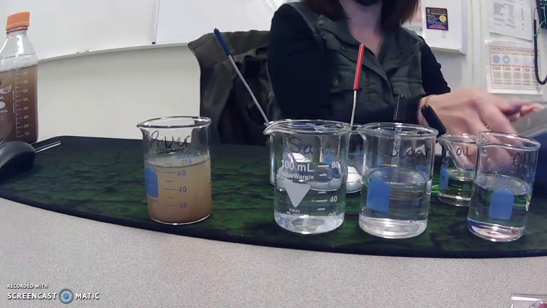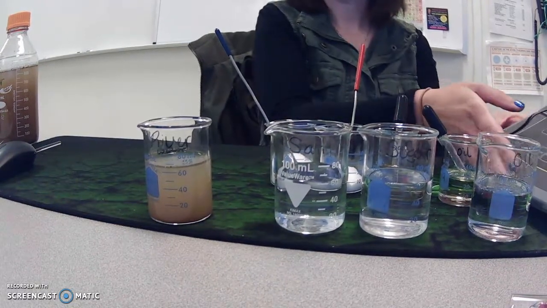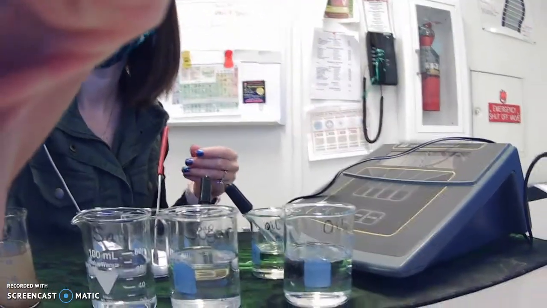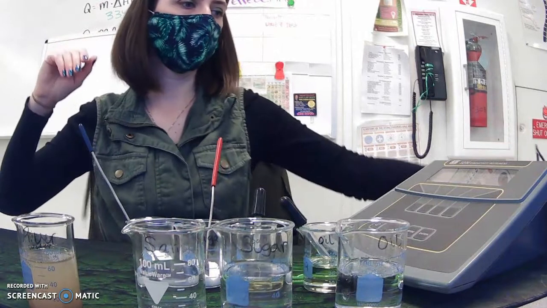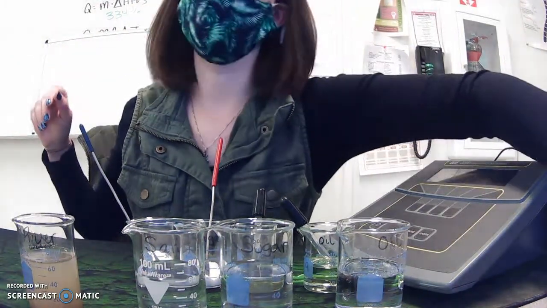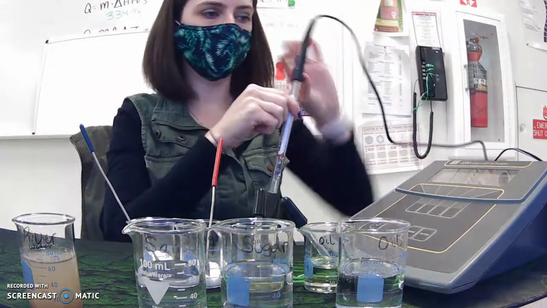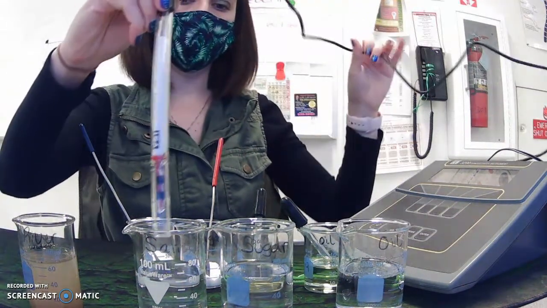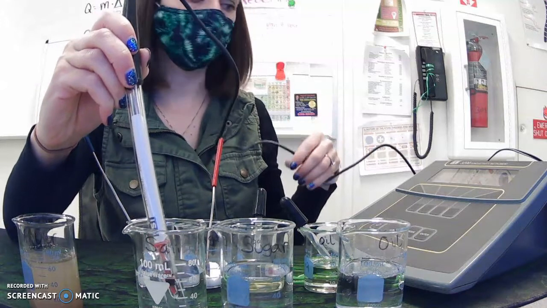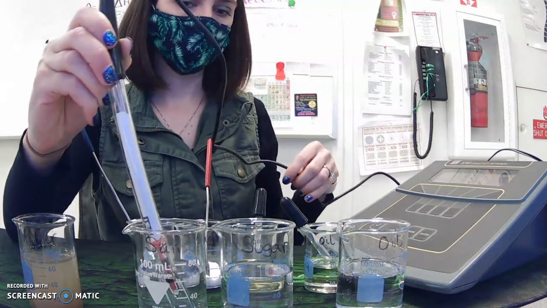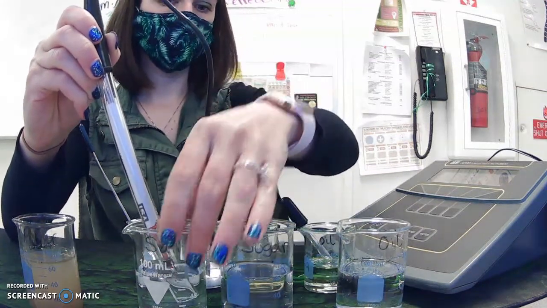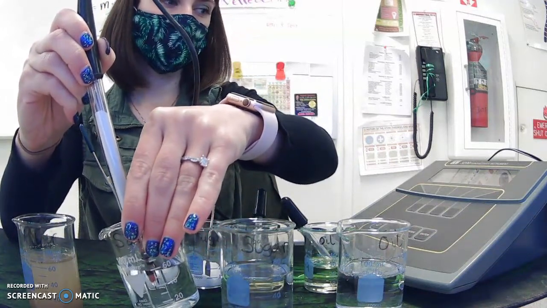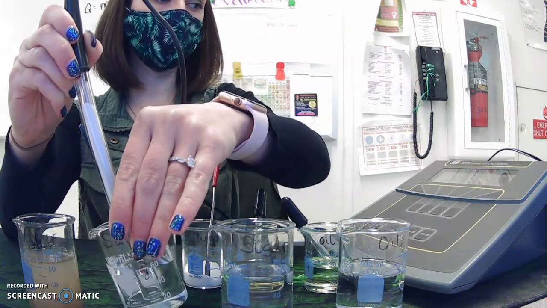So we have our system over here that we are going to use to test. It's zeroed out currently, and then I'll show you what it comes out to. As we add our conductivity meter into our salt solution, there's not much salt in it, so it might not be very high. 0.99.